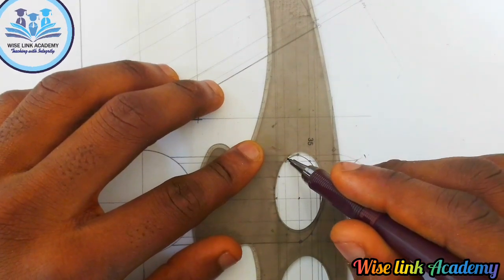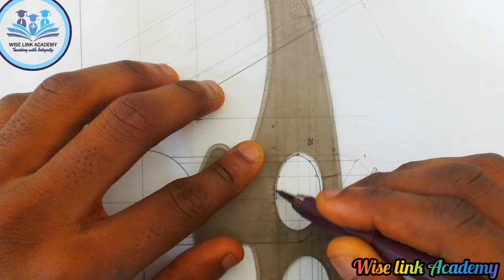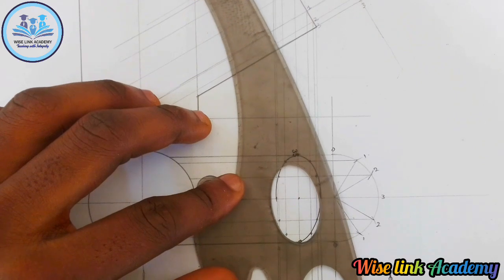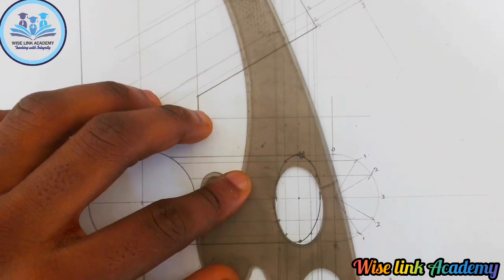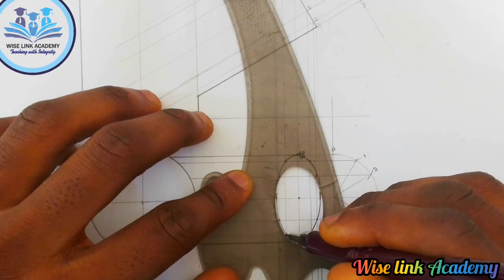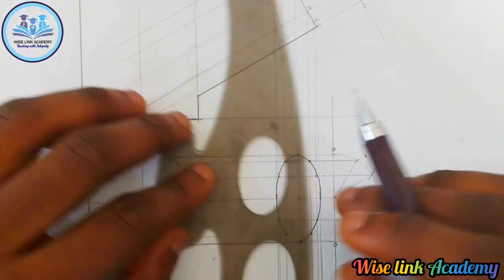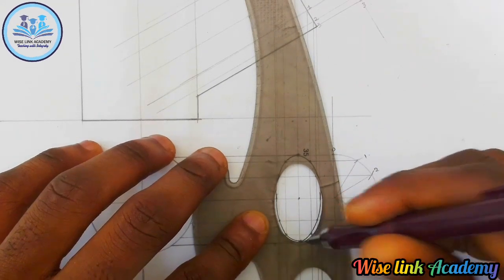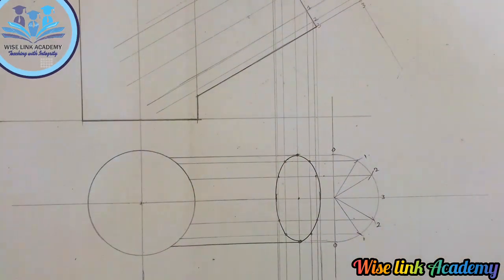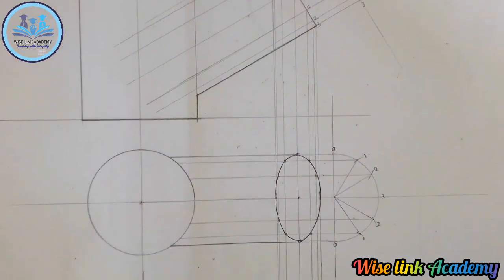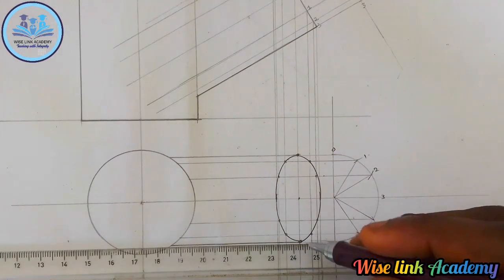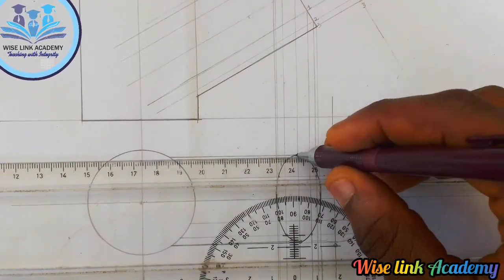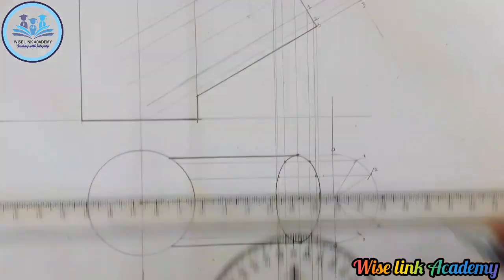Join this way. We're having this. So let's join it lastly. Join this point here to this point, and last point to this point. We'll be having this. So I will just take my set square this way, taking this point here, and taking my upper point here. So we have successfully drawn our plan.